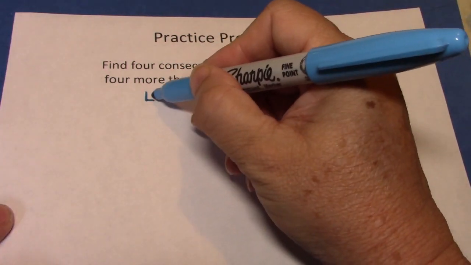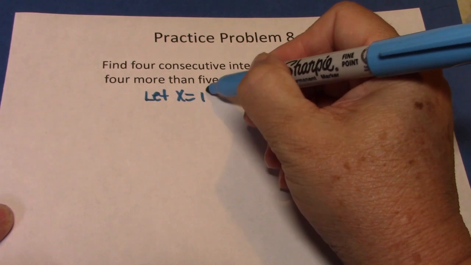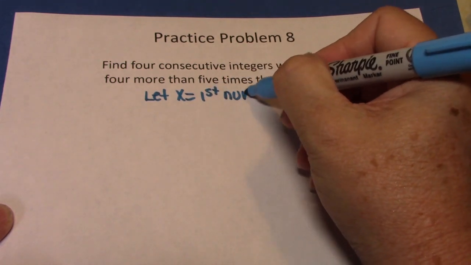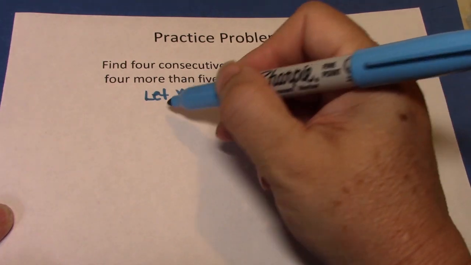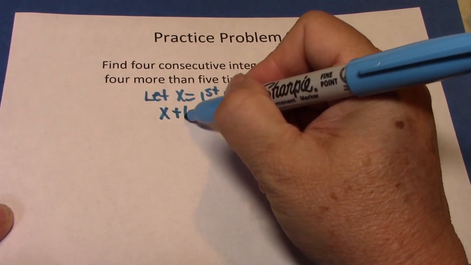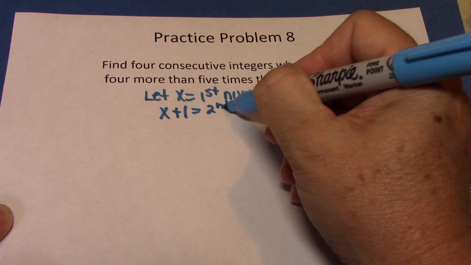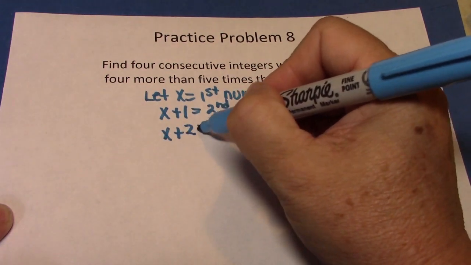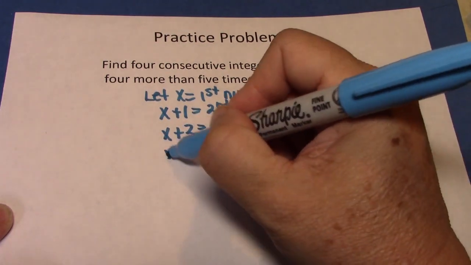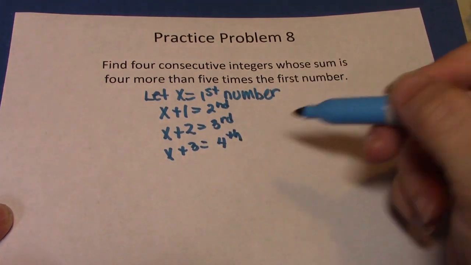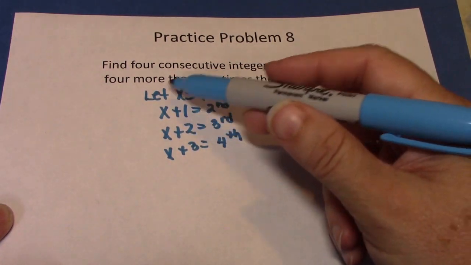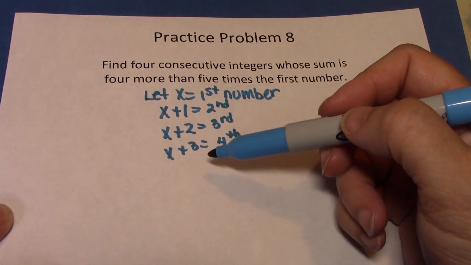So we're going to say that let x equal the first number. They're consecutive. That means that they're like the counting numbers. So x plus 1 is the next one. X plus 2 is the third. And x plus 3 is the fourth. Fantastic. We've got everything in terms of x.